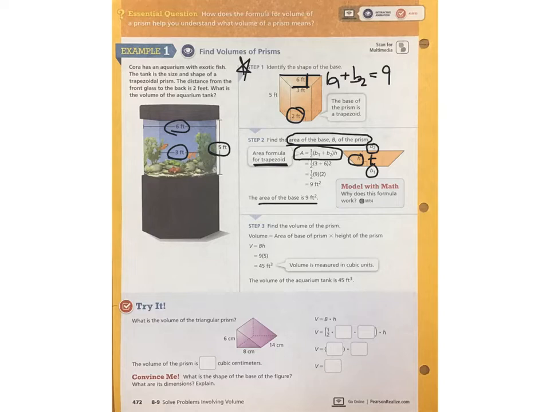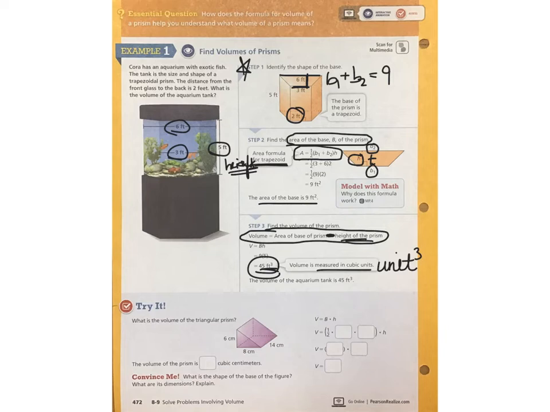In order to find the volume of the prism, that means the three-dimensional shape, where we have the trapezoids as the shapes of the bases, we need to take the area of that base and multiply it times the height of the prism. In other words, how tall is that fish tank? In this case, the height of the prism is that 5 feet. So the volume of this aquarium or fish tank is 9 times 5 or 45 cubic feet. Remember, volume is measured in cubic units. That means whatever the unit is to the 3rd power.